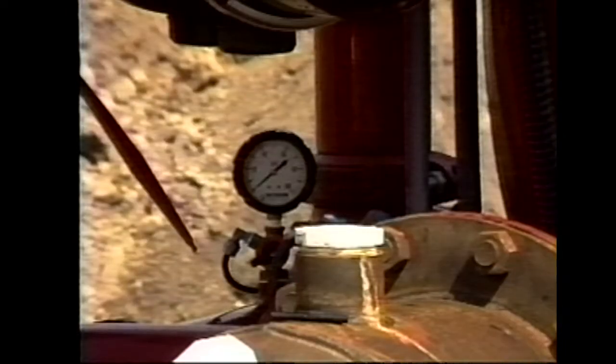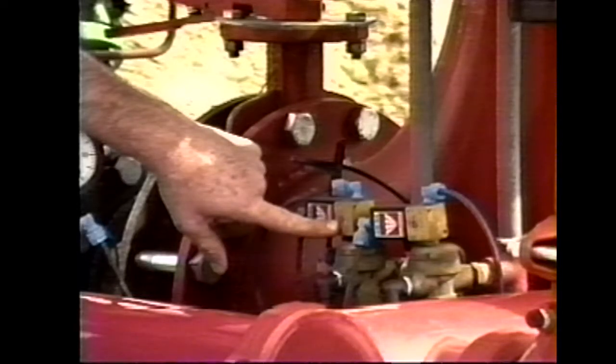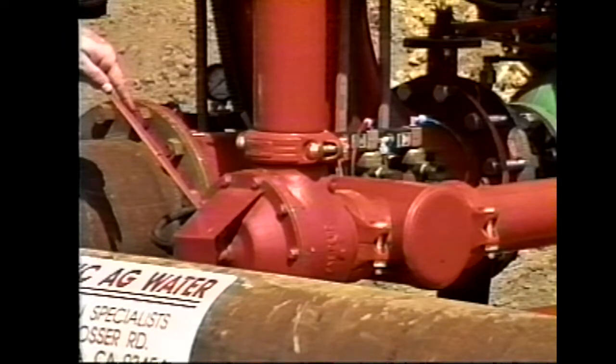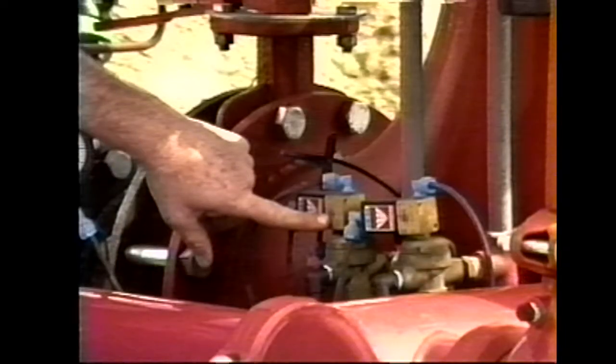For automatic backflush, a pressure differential switch activates the solenoids shown here once the pressure differential has built up to 7 to 10 psi. The solenoids then actuate a backflush valve, which shuts off the incoming dirty water for one set of barrels. This valve also opens an outlet for the dirty backflush water to exit the system.